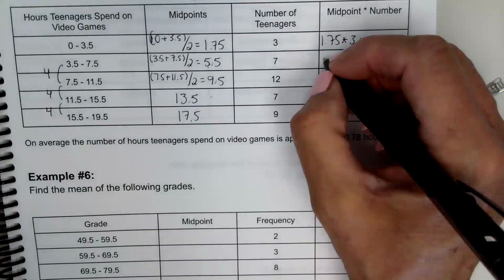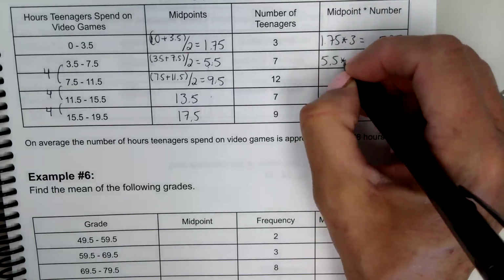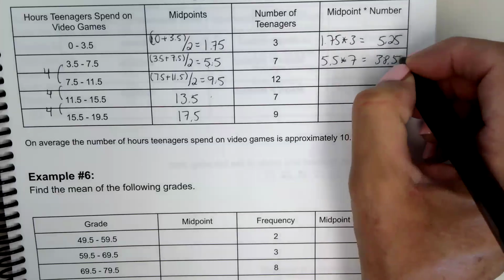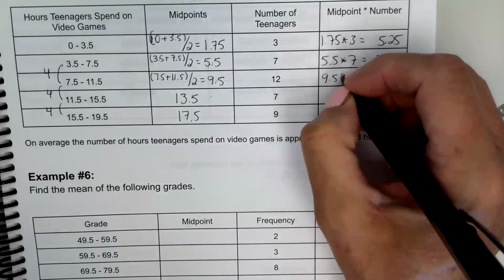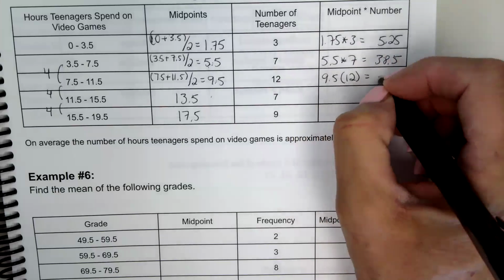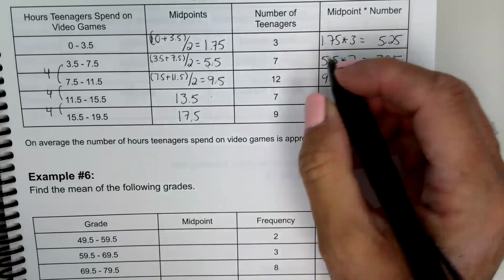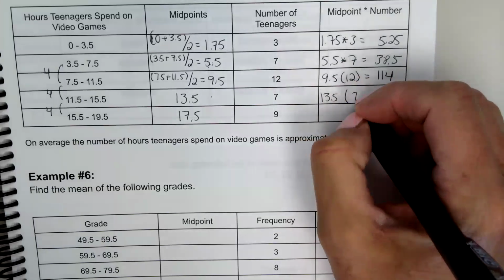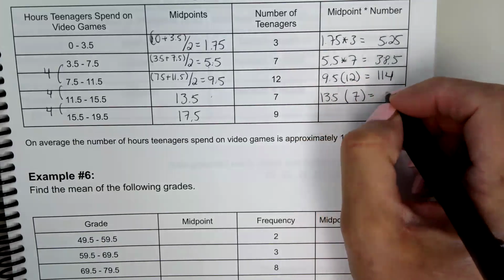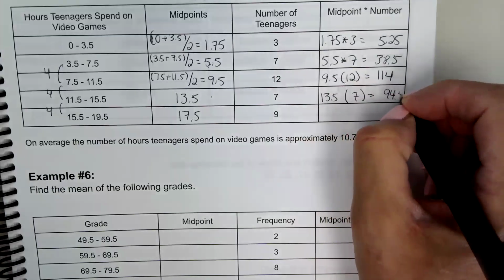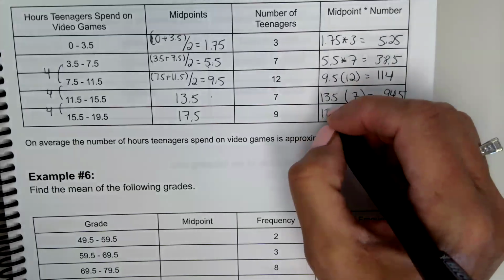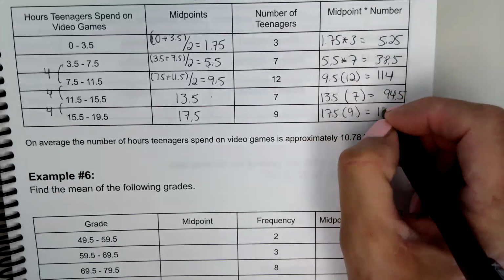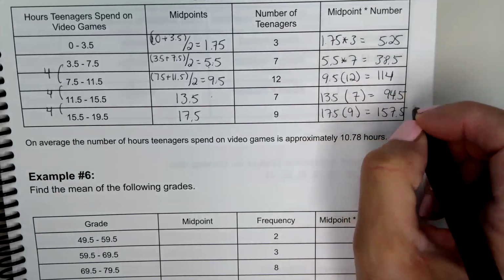And then 5.5 times 7 is 38.5. 9.5 times 12 is 114. 13.5 times 7 is 94.5. And then 17.5 times 9 is 157.5.